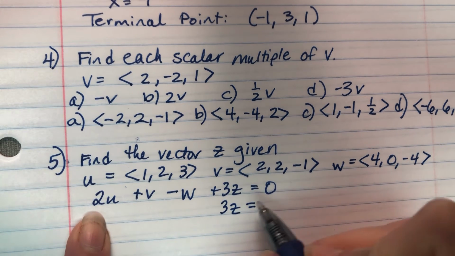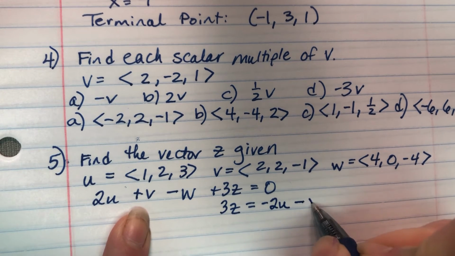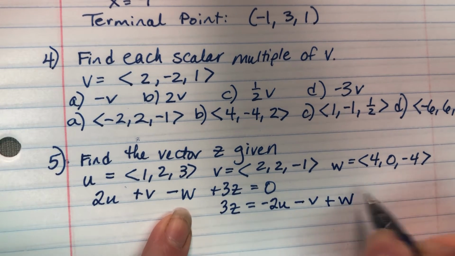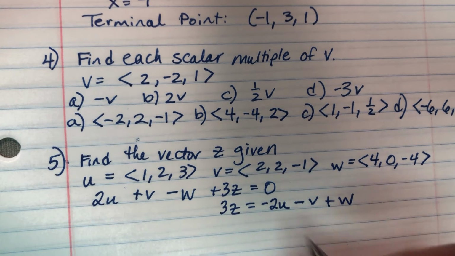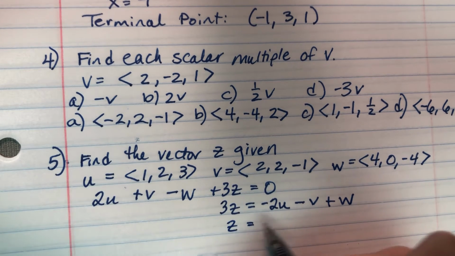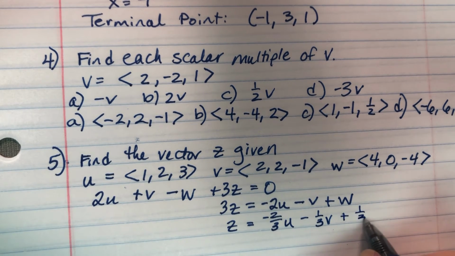So 3z will equal negative 2u minus v plus w. And now I'm going to divide everything by 3 or multiply everything times 1/3. So z is going to equal negative 2/3 u minus 1/3 v plus 1/3 w.